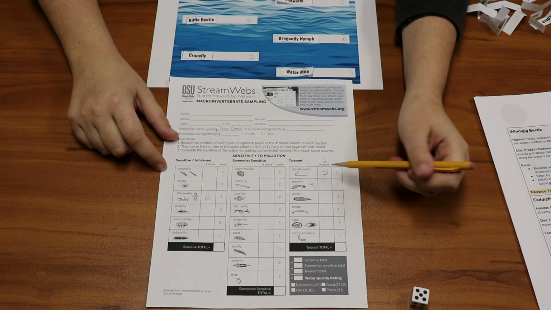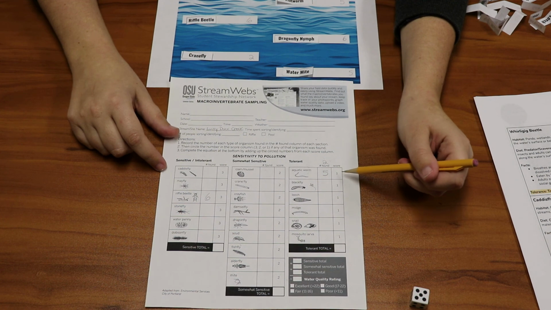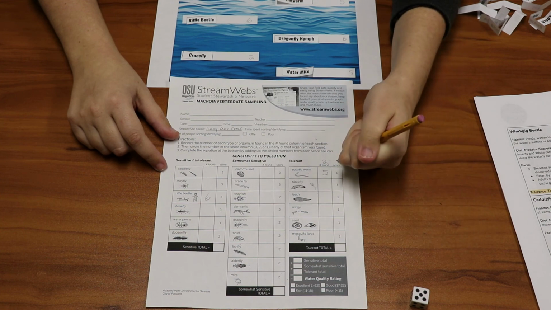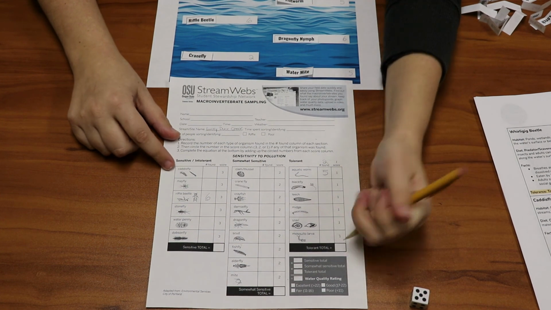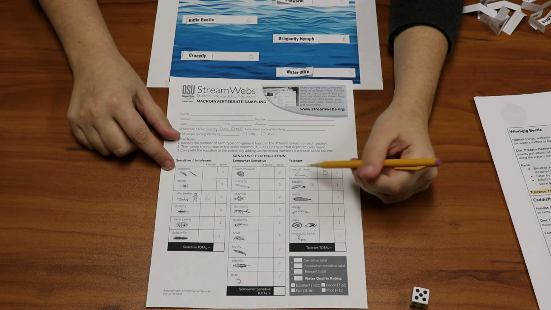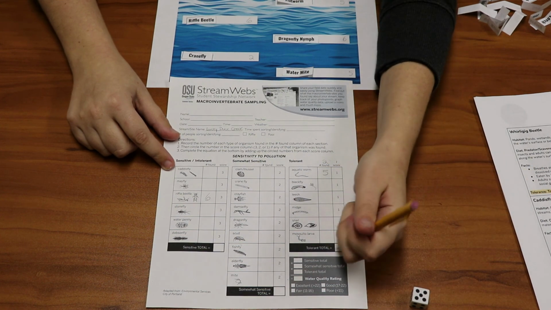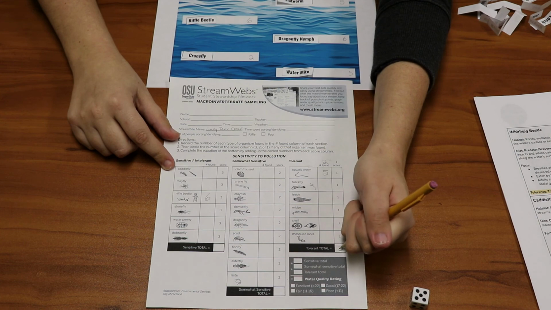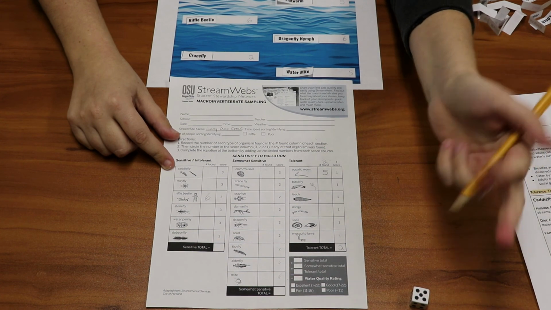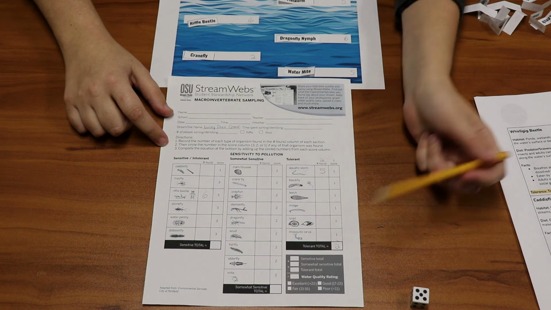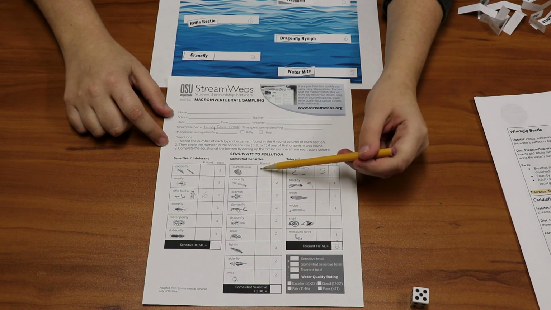So what I'm going to do is each species is worth 1 point for tolerant. So I'm going to add up those 2 points. So the score is 1. And so I would come up with 1 point for my whirligig beetle and 1 point for my flatworm. So that is a total of 2. Now that we have tolerant finished with our total, next we're going to move to somewhat sensitive.